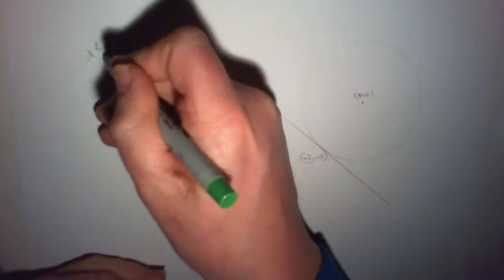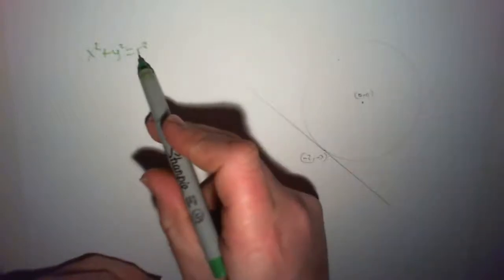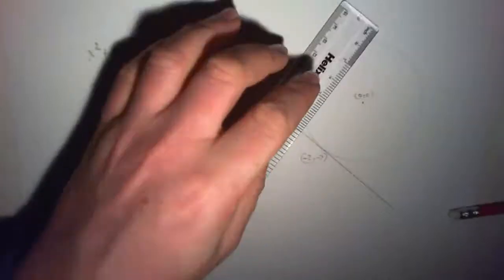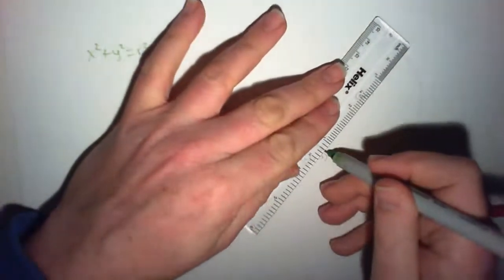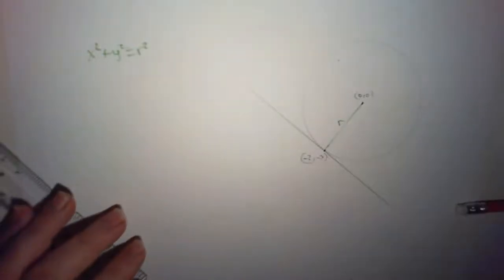Well, let's start with what we need. We know we need it in this form. Now we already have the x squared and y squared. It's there. It's 0, 0. But how do I get the r squared? That means I need this line. This is r.